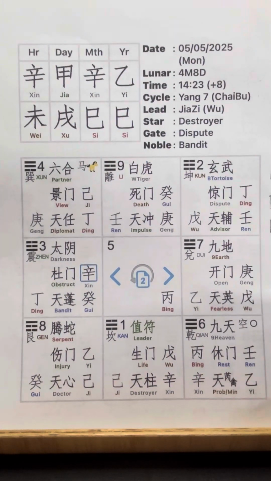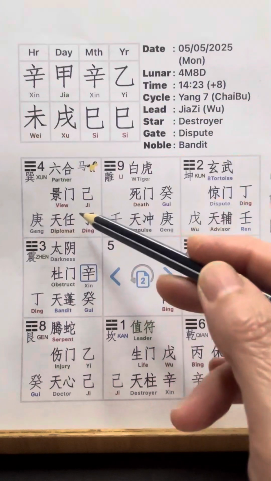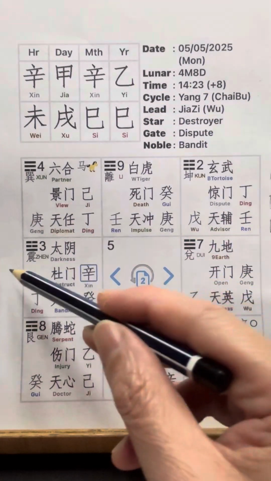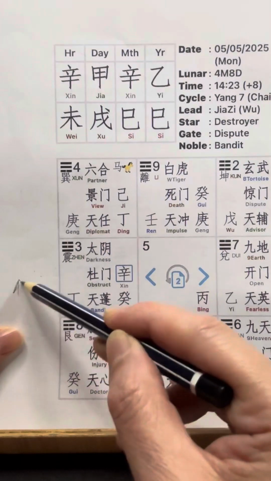First of all, we need to identify the answer box, which is in the hour box. In this case, it's Xin. Xin is located in this palace, Palace number 3. This is the answer box.